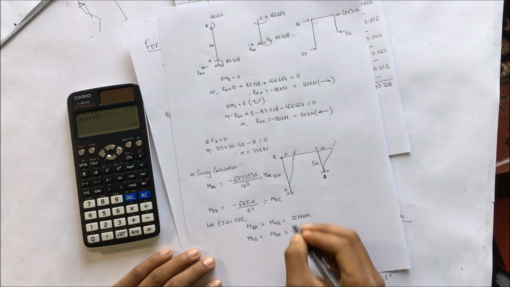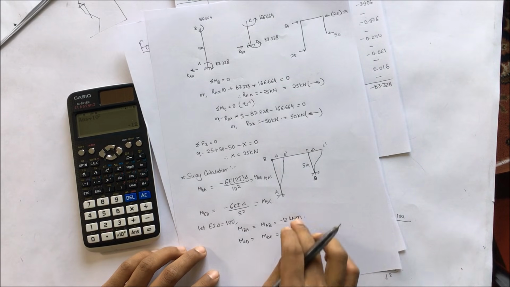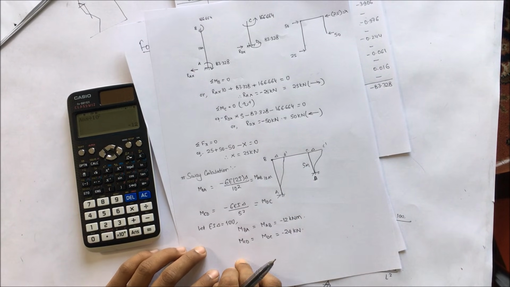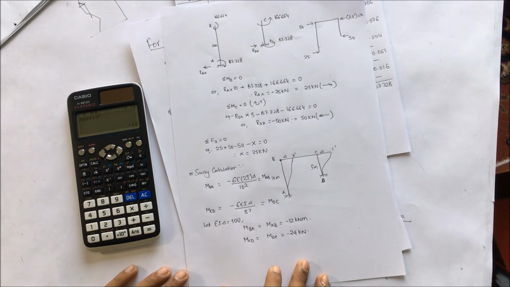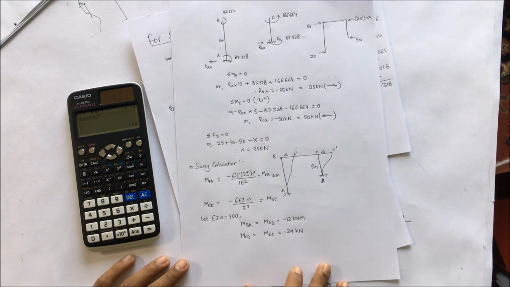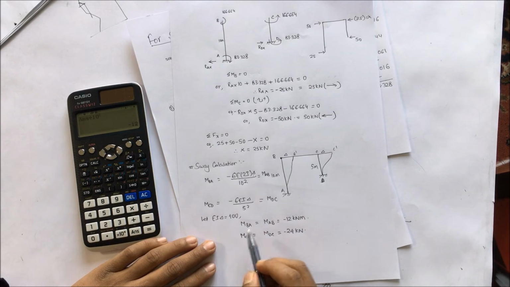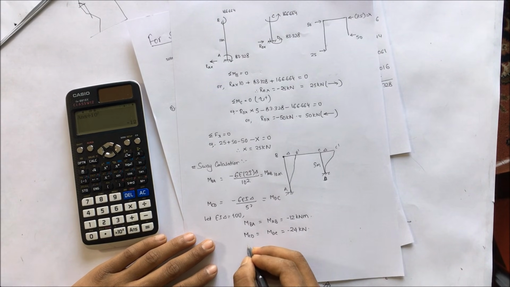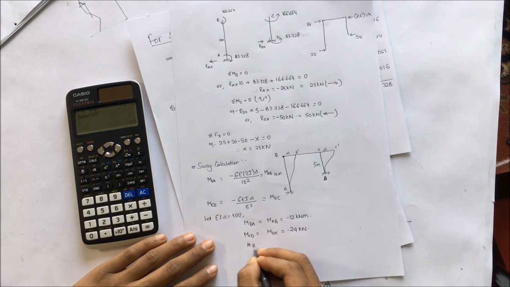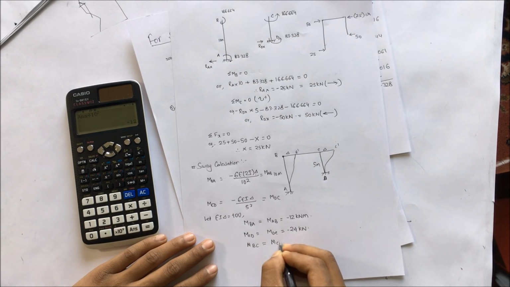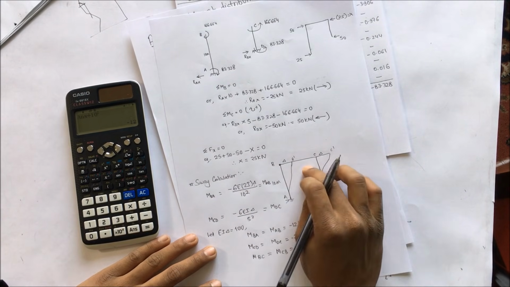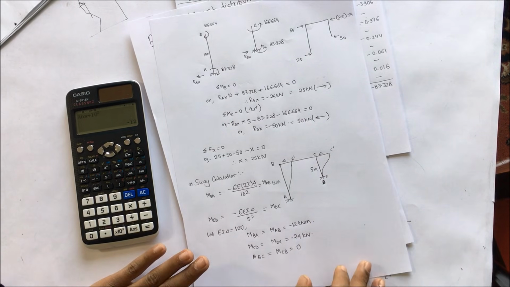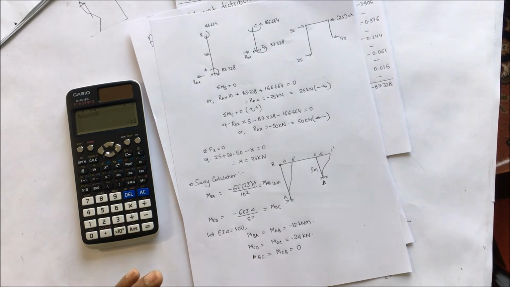Okay, so minus 12 and minus 24, these are the fixed end moments again, because we have to construct another moment distribution table. So up to here, any queries? Make sure this suggests that MBC is equal to MCB is equal to 0, because for SOE analysis the beam portion is not considered, so the moment is not generated.